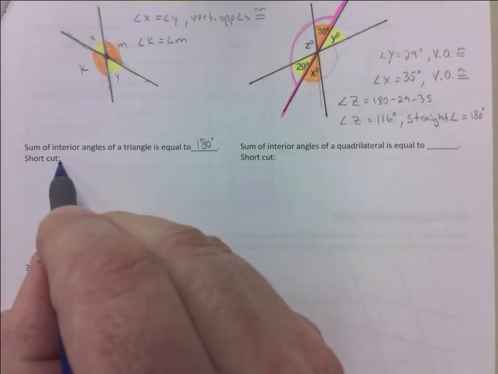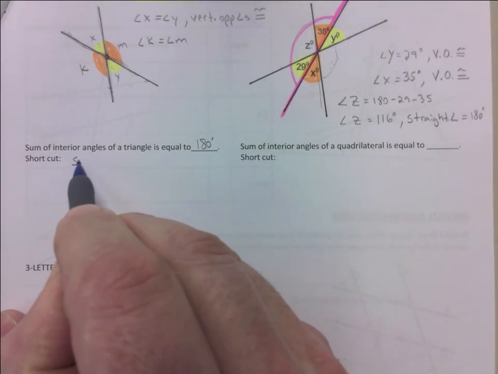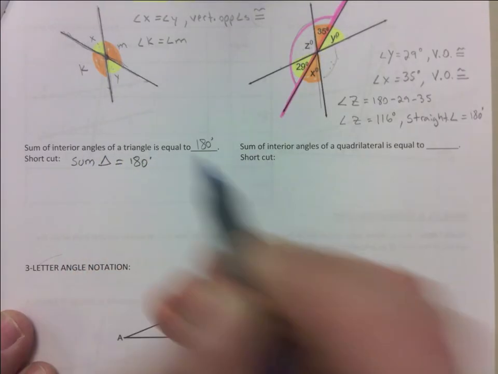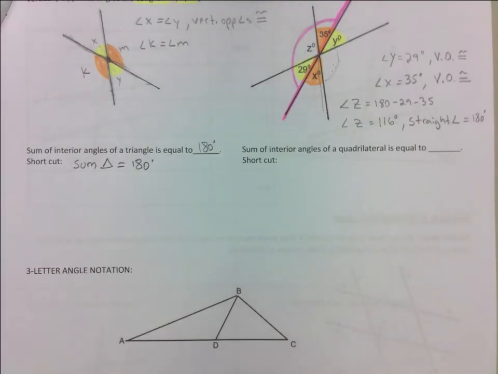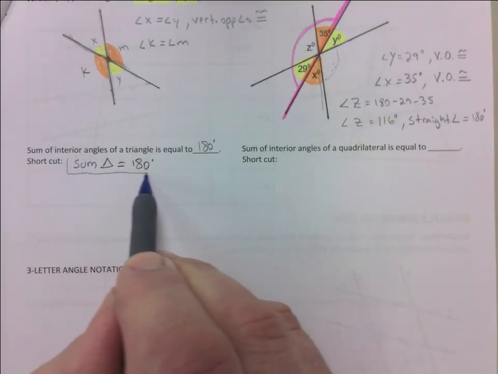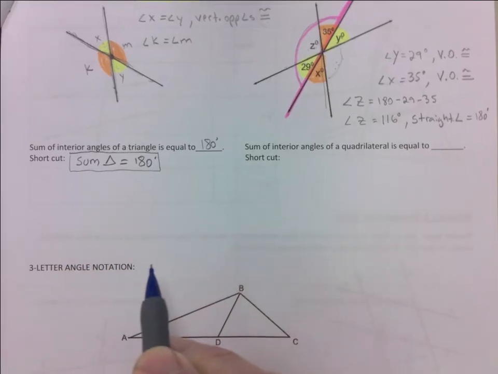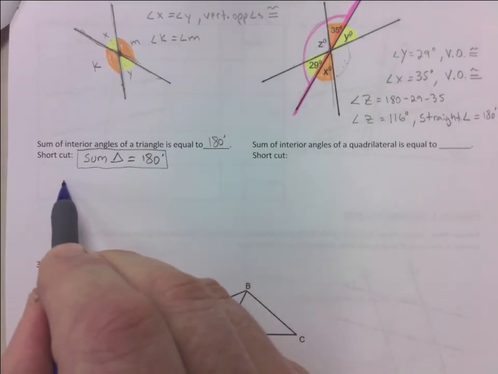So the shortcut for this property is going to be "sum of triangle is equal to 180." You're welcome, right? I just make those ones up because I don't want you to have to write a sentence every time. So if you see this, I would definitely add this to my study sheet. Sum of triangle is equal to 180. That's one of the properties.